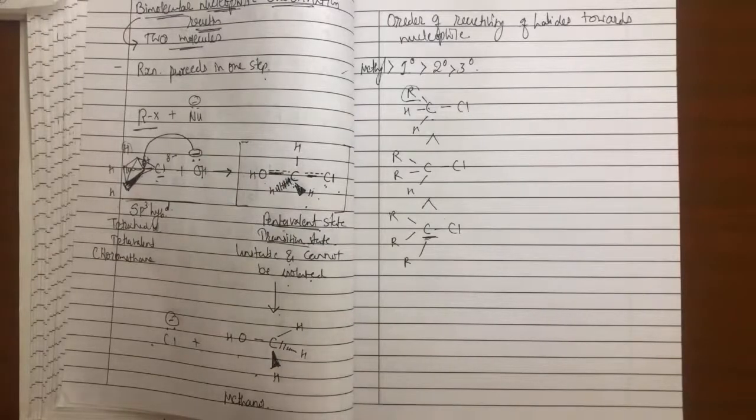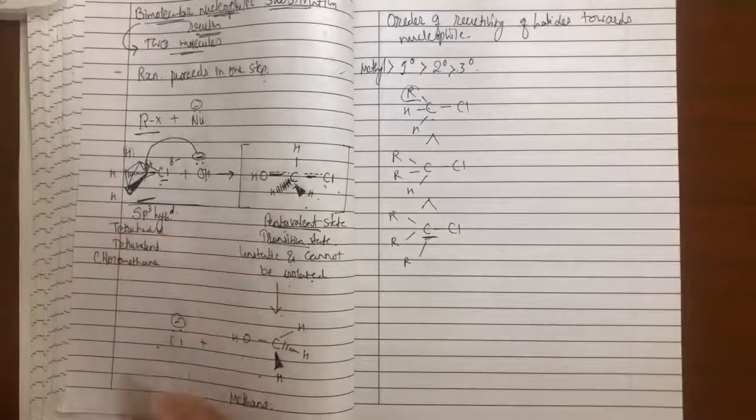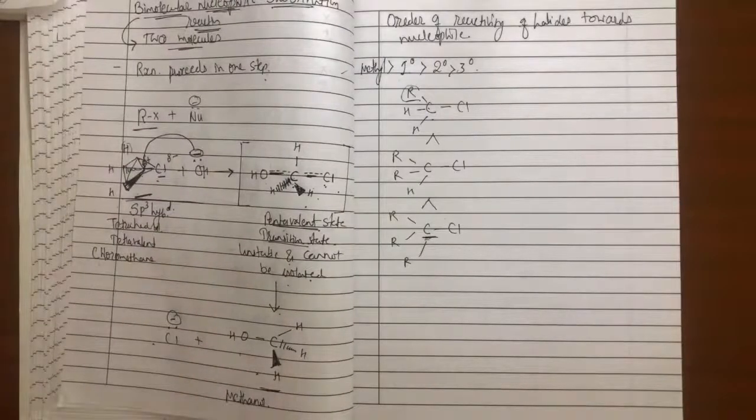One more thing is there. If you observe this reaction carefully, do you find any difference between reactant and product? If yes, write in comment box. Yes. Have you observed anything?